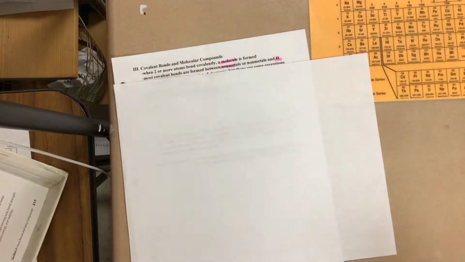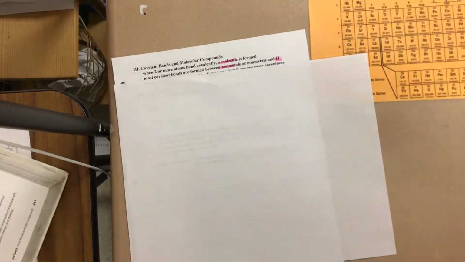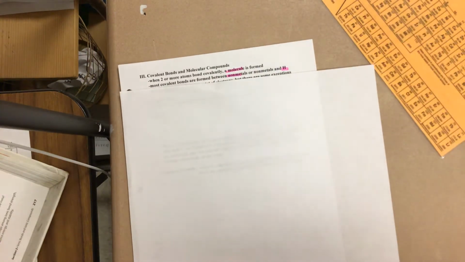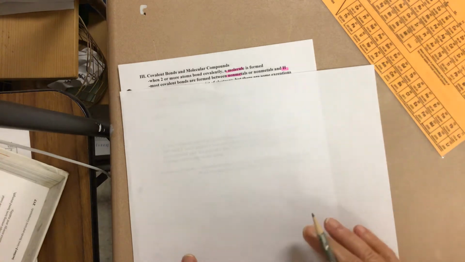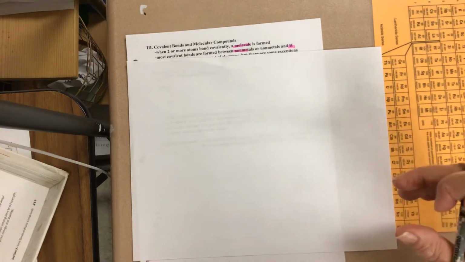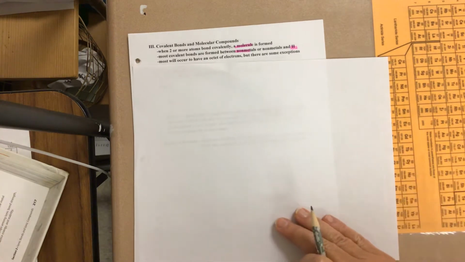Okay, today in Honors Chemistry, we're going to talk about covalent bonds and molecular compounds. Once again, you might want to have a periodic table in front of you. When two or more atoms bond covalently, so they're going to be sharing electrons, we can say that a molecule is formed. Most covalent bonds are formed between nonmetals or nonmetals and hydrogen.